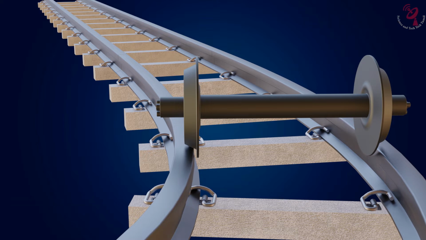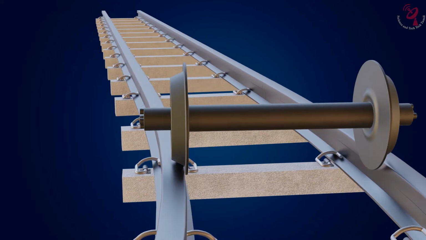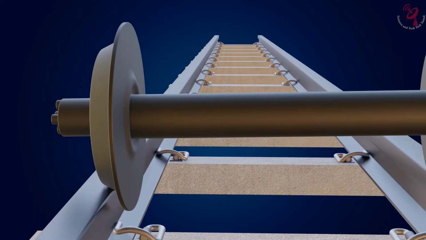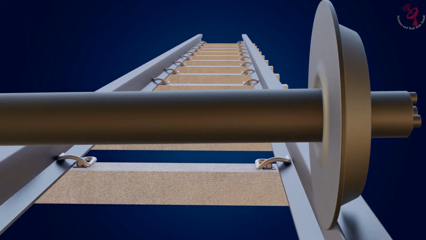In the train, there is no additional mechanism to achieve this action because both wheels are connected through a single solid shaft. Here, the conical arrangements will align to small diameter to cover small radius, as well as large diameter to cover large radius.